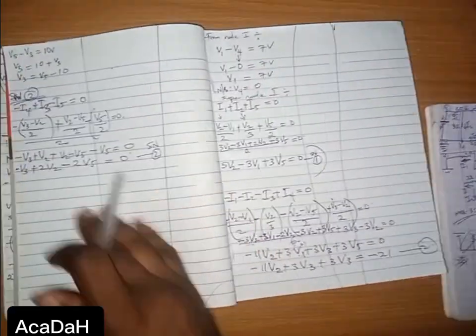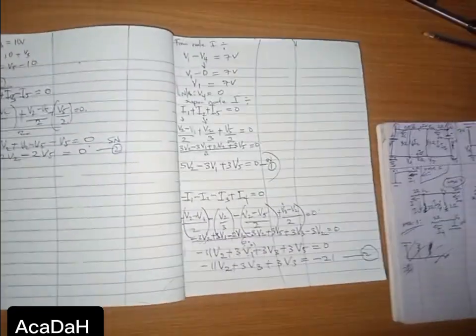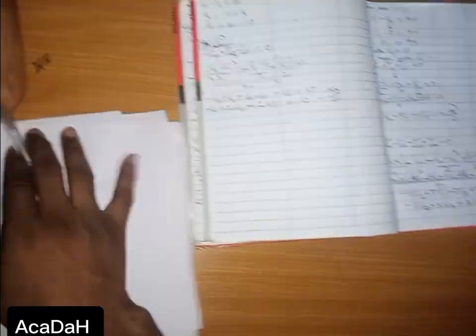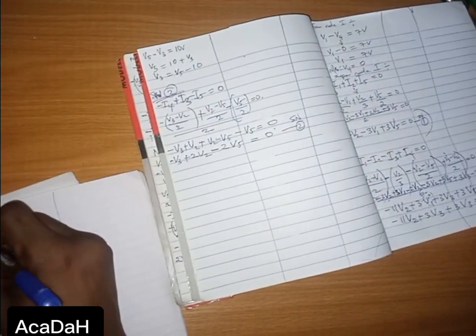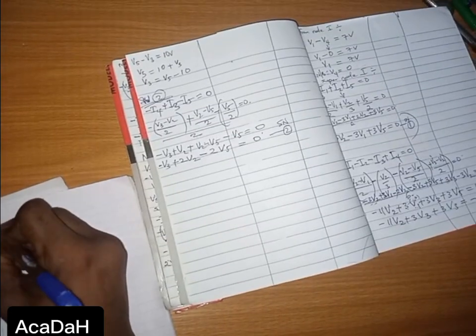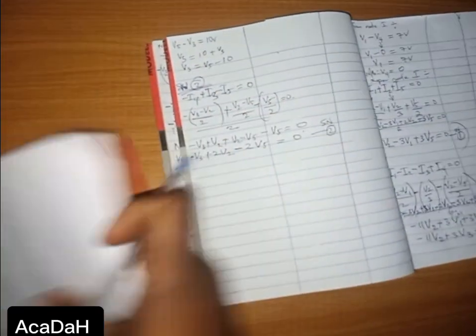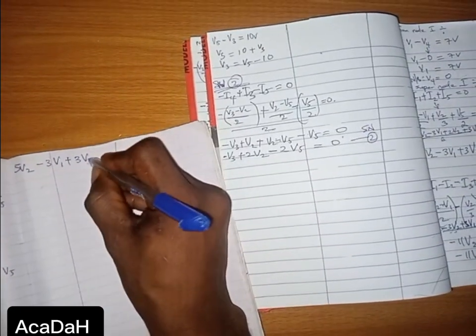Okay, now let's put the first supernode and the second supernode side to side. The first supernode is 5V2 minus 3V1 plus 3V5 equals 0.